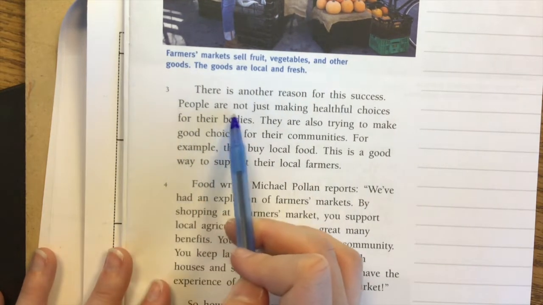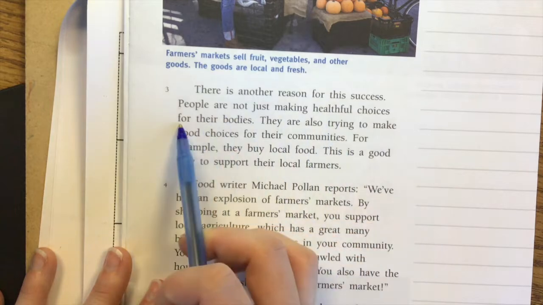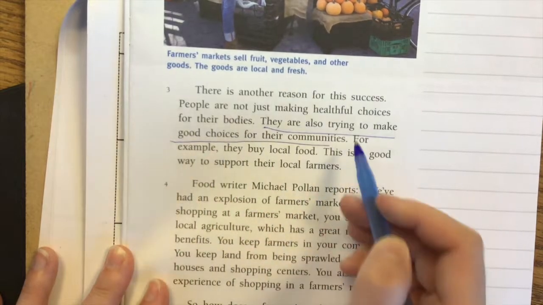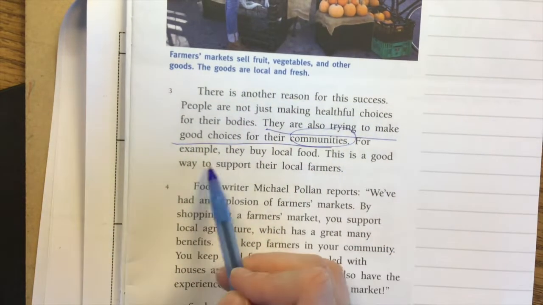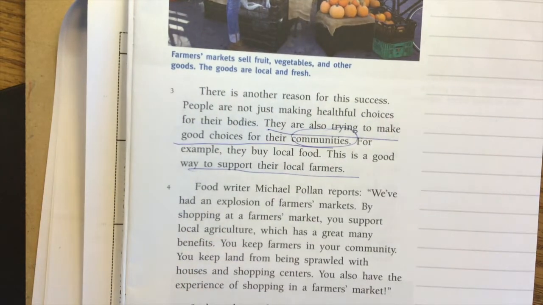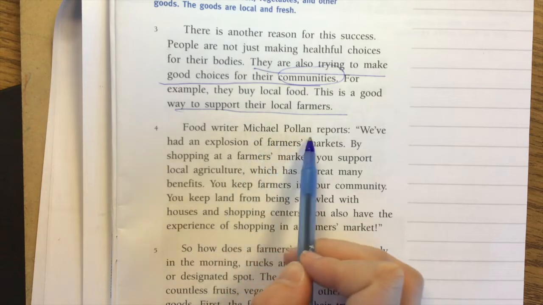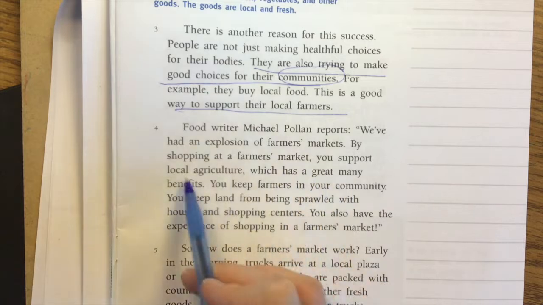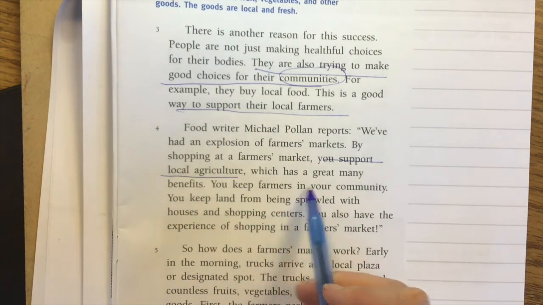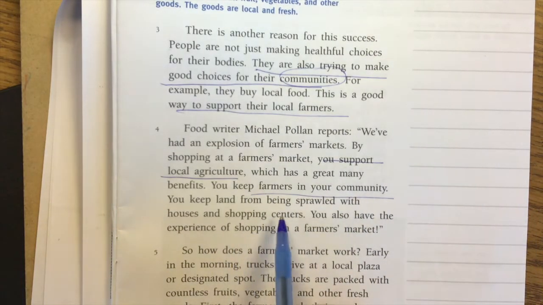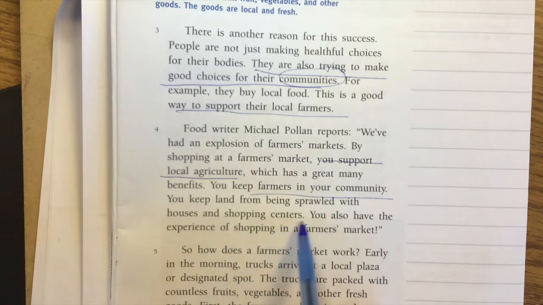Let's keep reading. People are not just making healthful choices for their bodies. They are also trying to make good choices for their communities. Ooh, we've read about communities before. For example, they buy local food. This is a good way to support their local farmers. Okay. Food writer Michael Pollan reports, we've had an explosion of farmers markets. By shopping at a farmers market, you support local agriculture, which has a great many benefits. You keep farmers in your community. You keep land from being sprawled with houses and shopping centers. You also have the experience of shopping at a farmer's market.